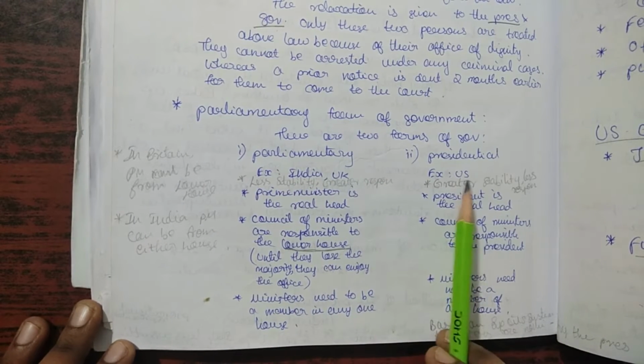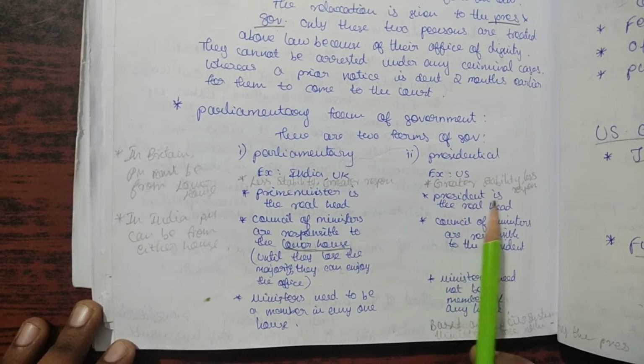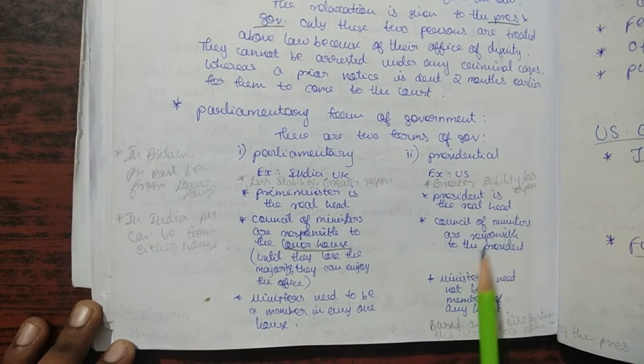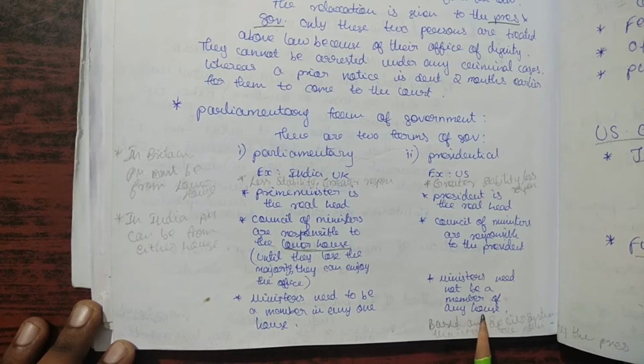Presidential, for example, the US is a presidential form of government. Here the president is the real head. The council of ministers are directly responsible to the president, because the president is the real head. Ministers need not be a member of any house.